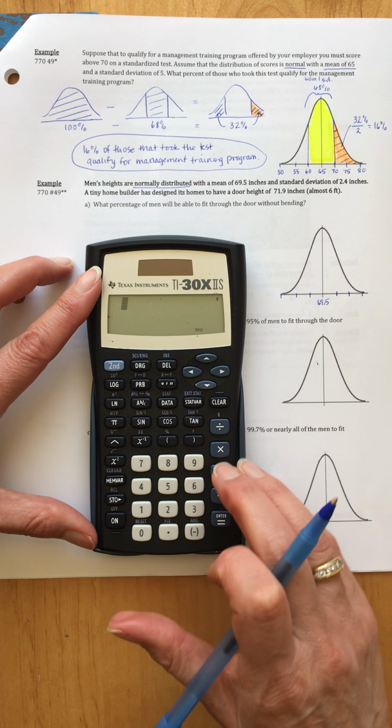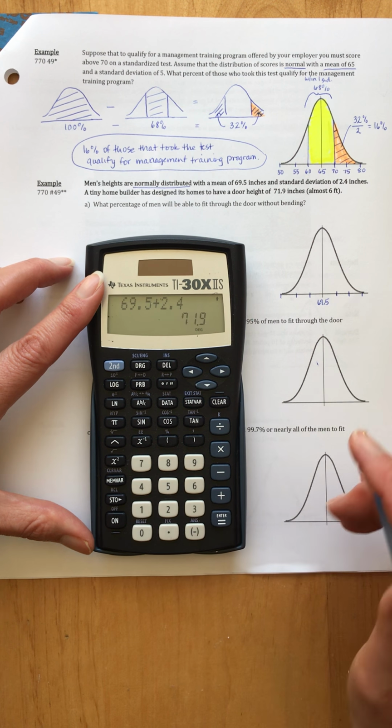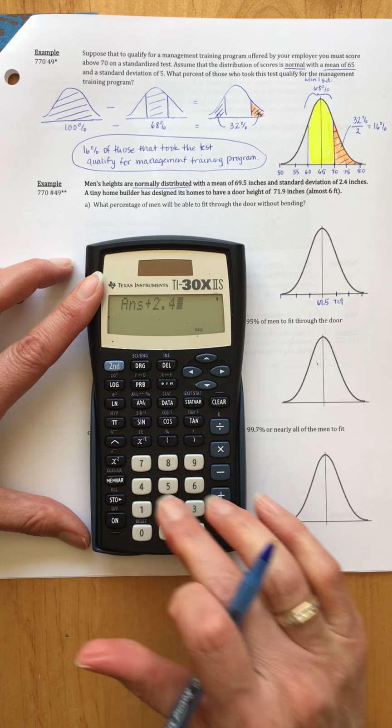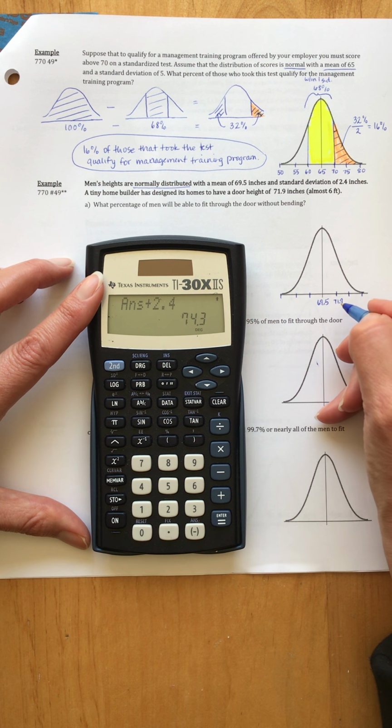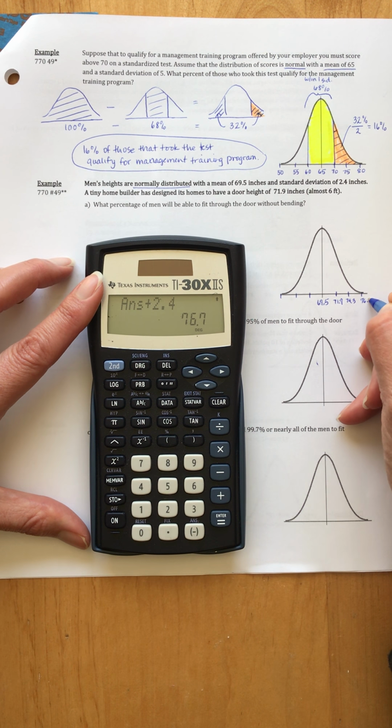You're going to say 69.5 plus 2.4. What is that equal to? 71.9. Then add another 2.4. What do we get to? 74.3. And then add another 2.4. What do we get? 76.7.